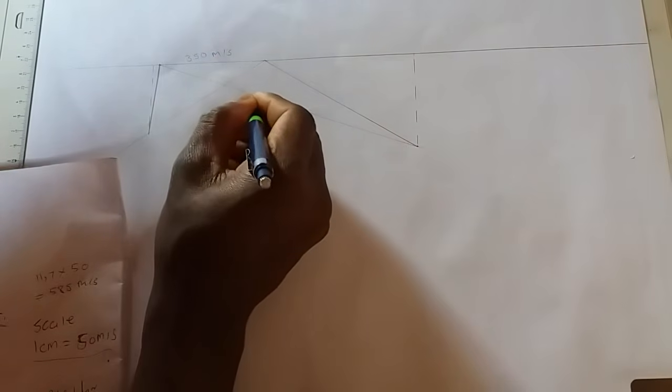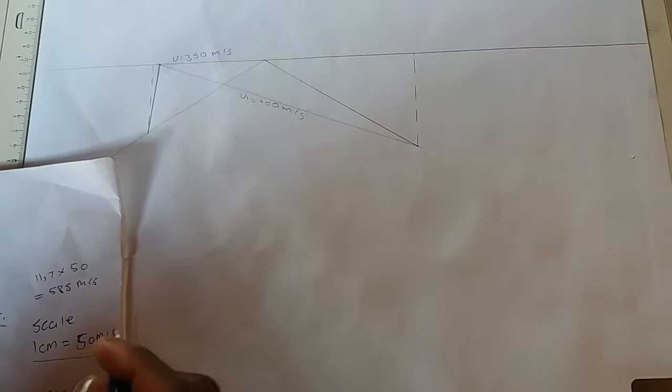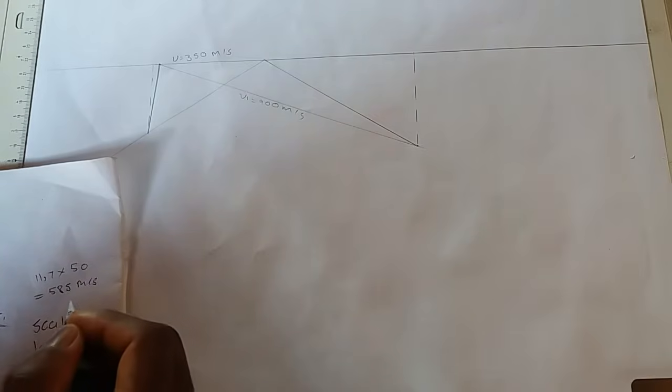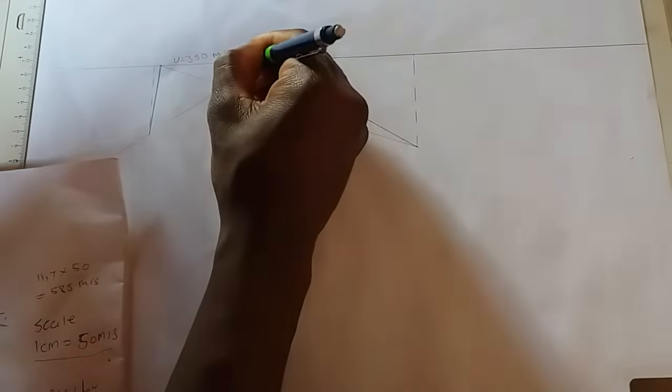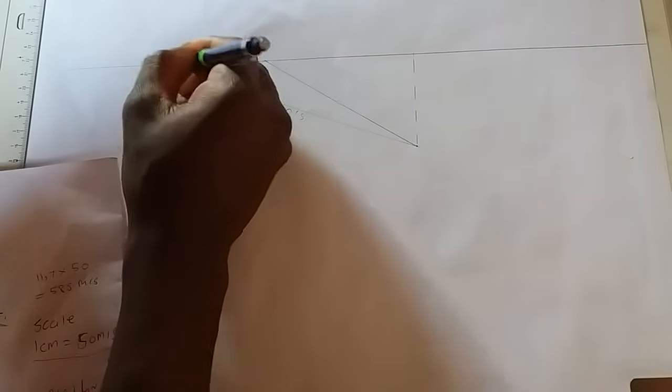Let me just say it's V1 meters per second. This is U. And then another one, this one we know is 32 degrees. This one we also know is 20 degrees.